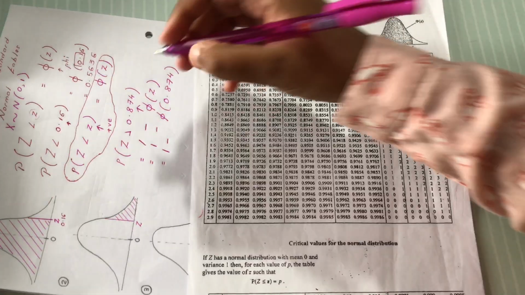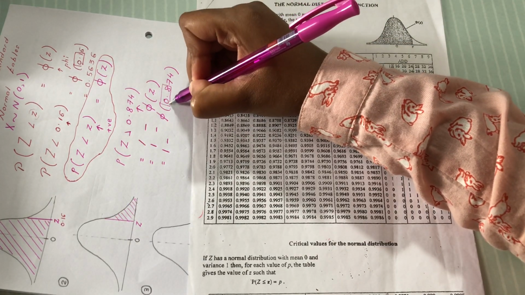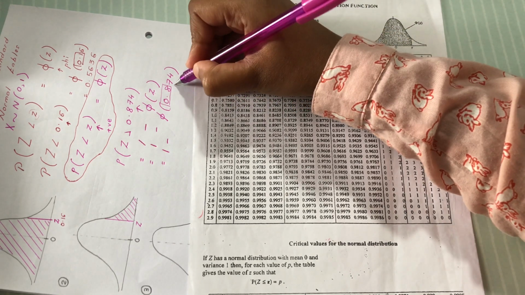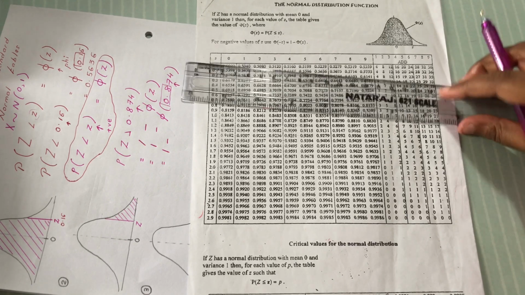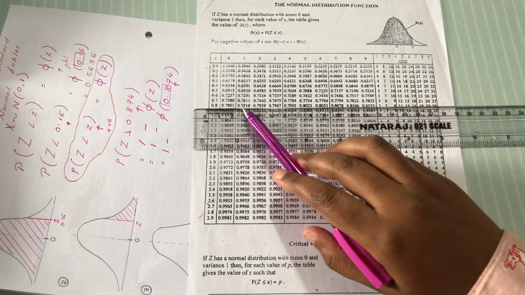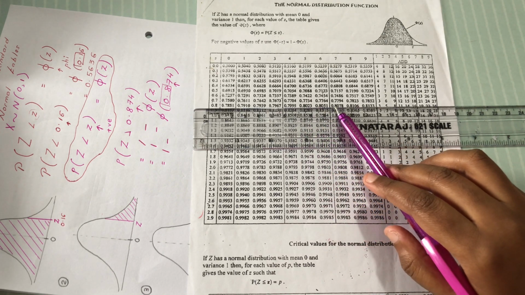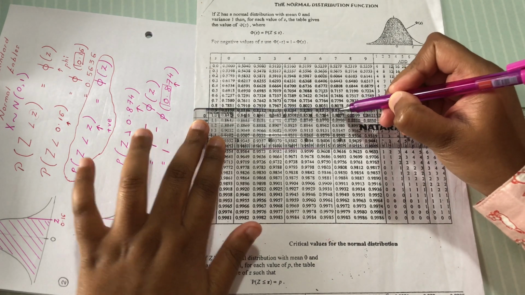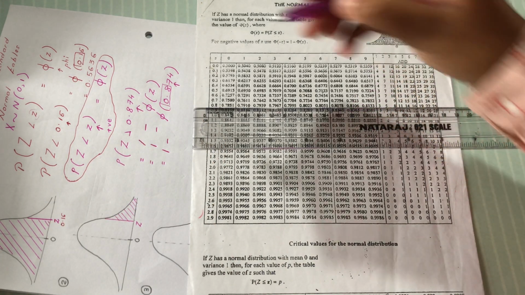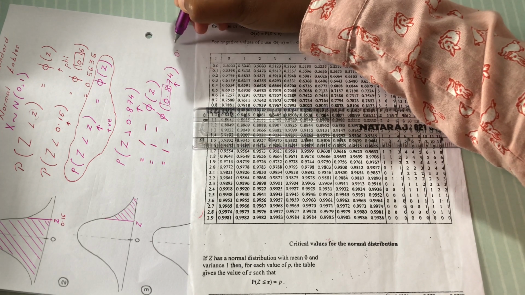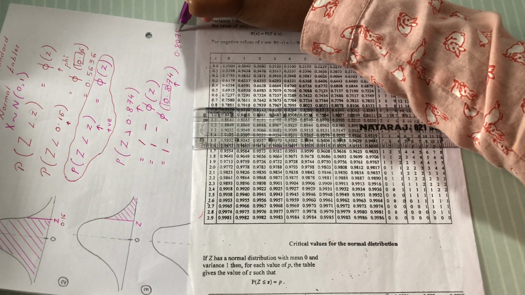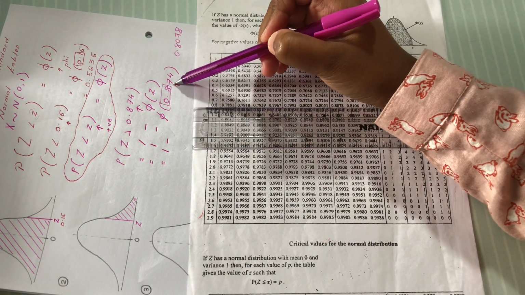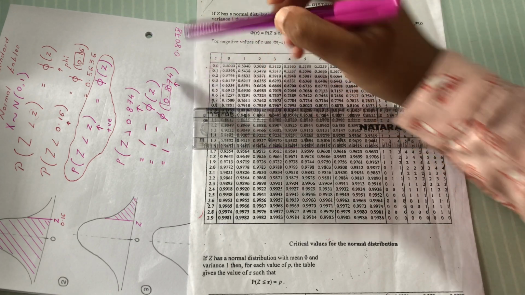Okay, so let's see. We have 0.8. Let's look at 0.8 on the first column. 0.8. The next is we have 7. 0.8, and then we move along till here, we have 7. Now we can see that this value of 7 here gives 0.8078. But after 7 we have another number which is 4. So we're going to continue here.